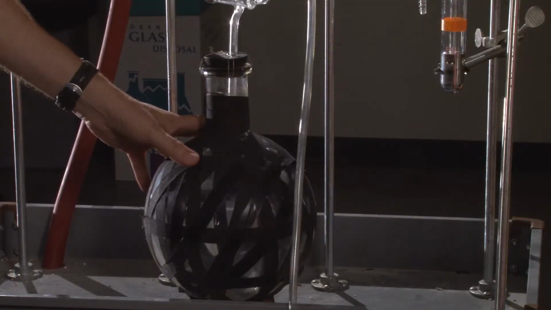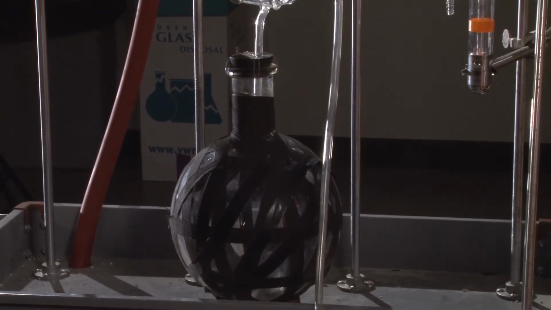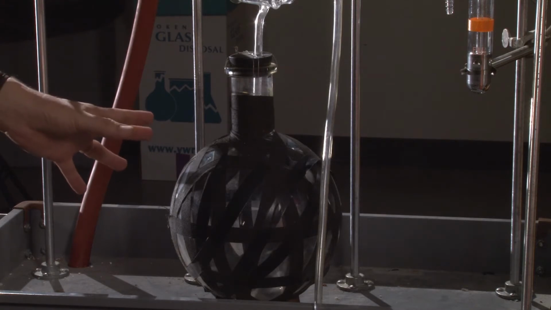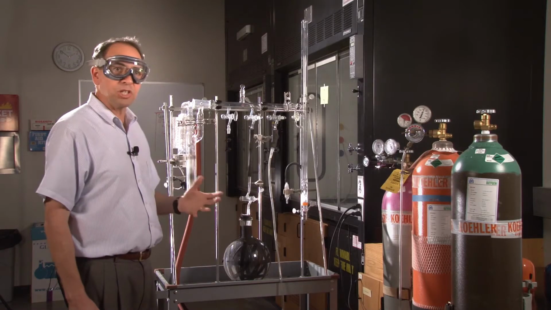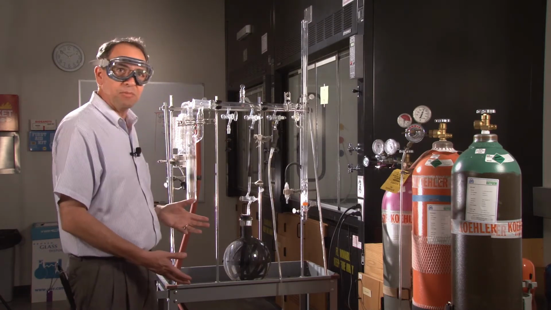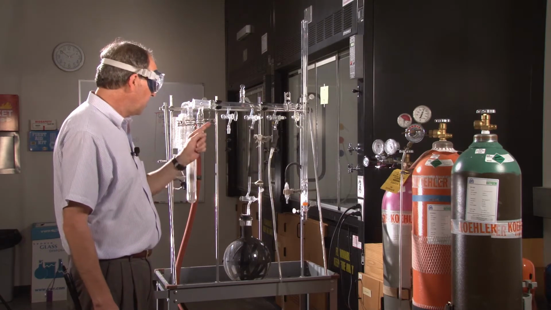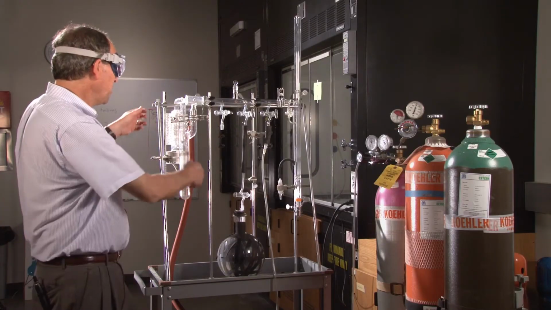This vessel here is the container that we're going to put the gases into. We're going to fill this with the 3 gases that we're working with. But the first thing that we have to do is to completely evacuate the entire system, including the connection between the gas cylinder and the gas manifold. Okay, here we go.